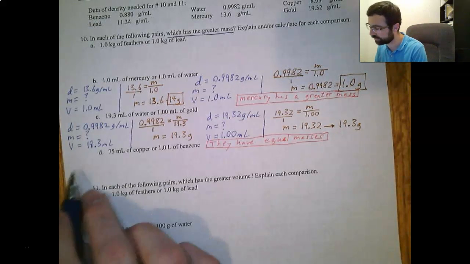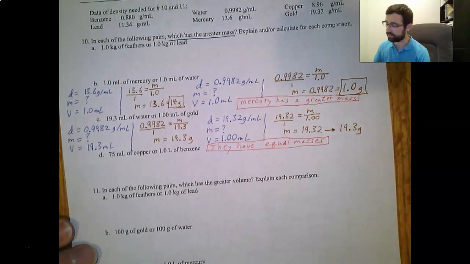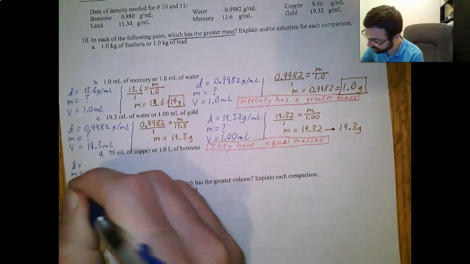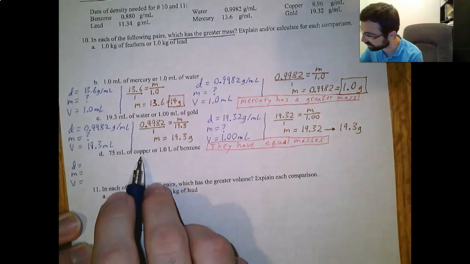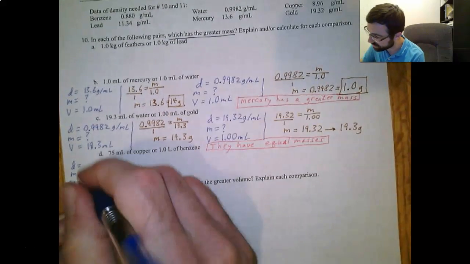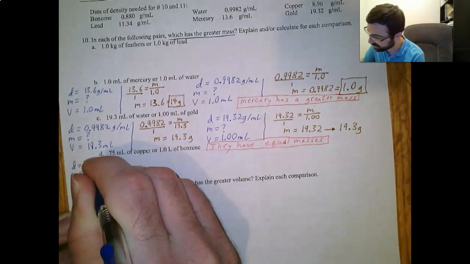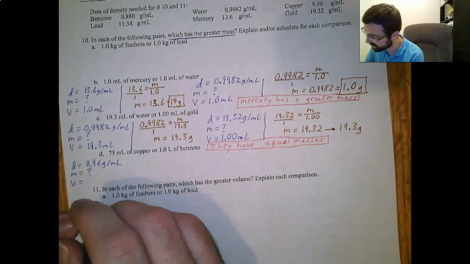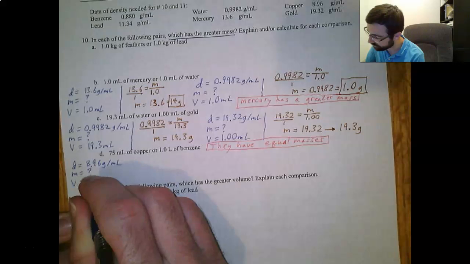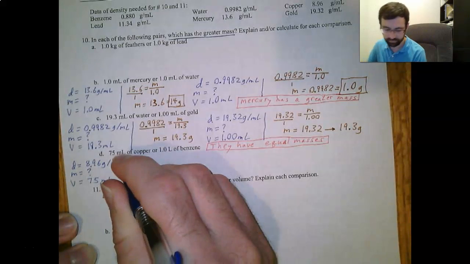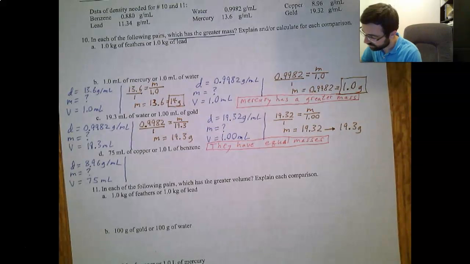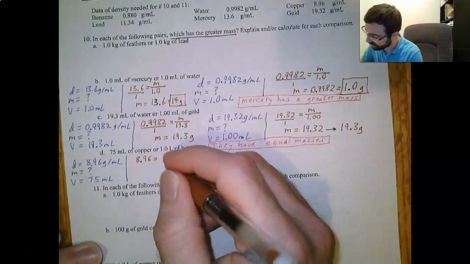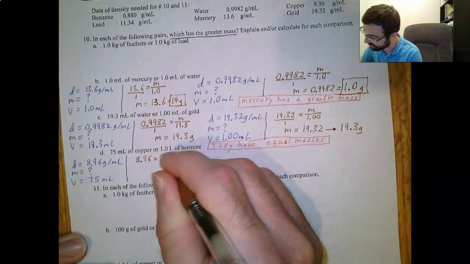75 milliliters of copper, or 1.0 liters of benzene. So let's do this. Density, mass, volume. Okay, density of copper. Start there. We're going to put 8.96 grams per milliliter. Mass is unknown. The volume, 75 milliliters. 8.96 equals M over 75.